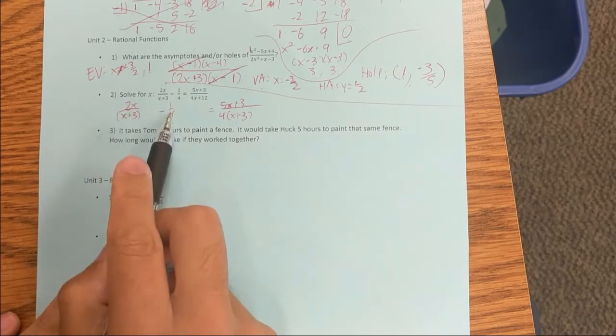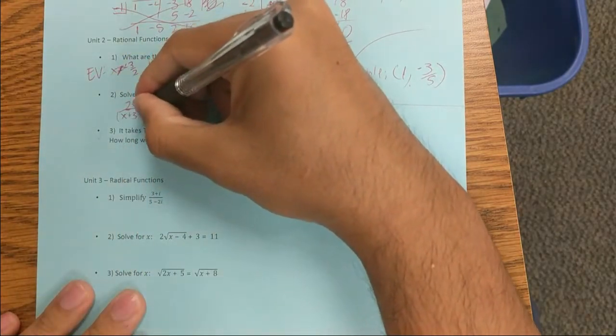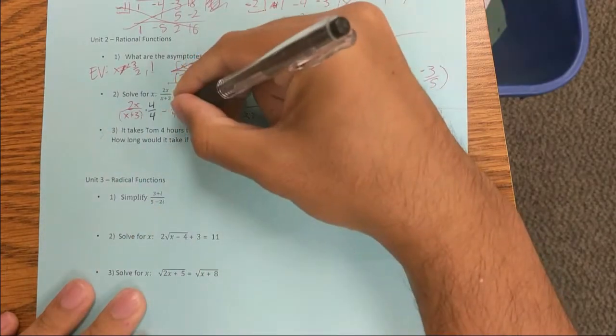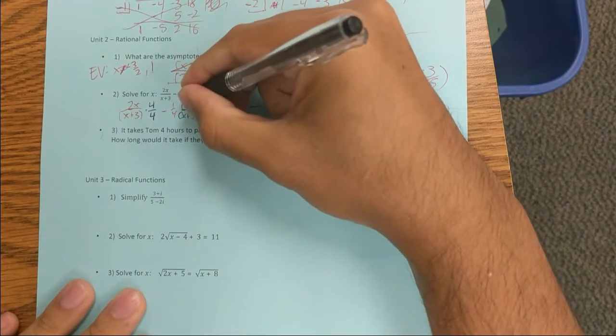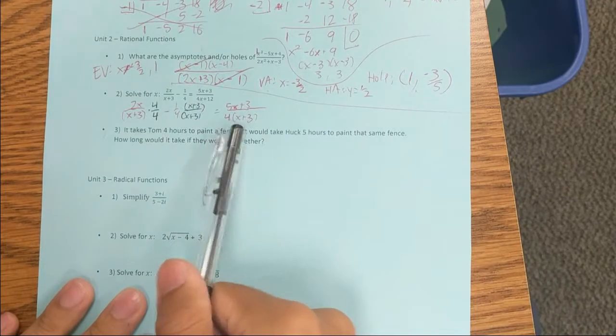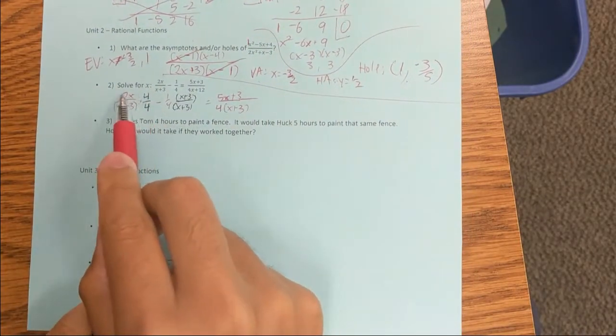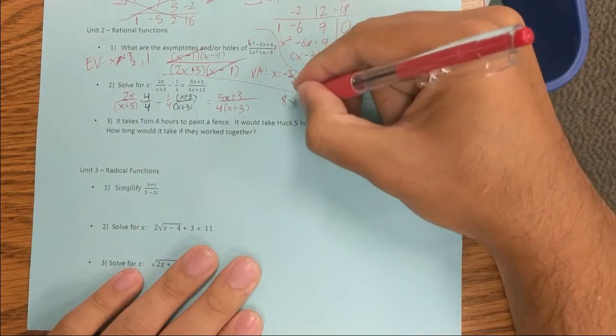This denominator is missing a 4, so I'll multiply by 4/4. This denominator is missing the x plus 3, so I'll multiply by (x plus 3) over (x plus 3). And this denominator already has everything. Okay, so I'll continue over here. 2x times 4 is 8x.